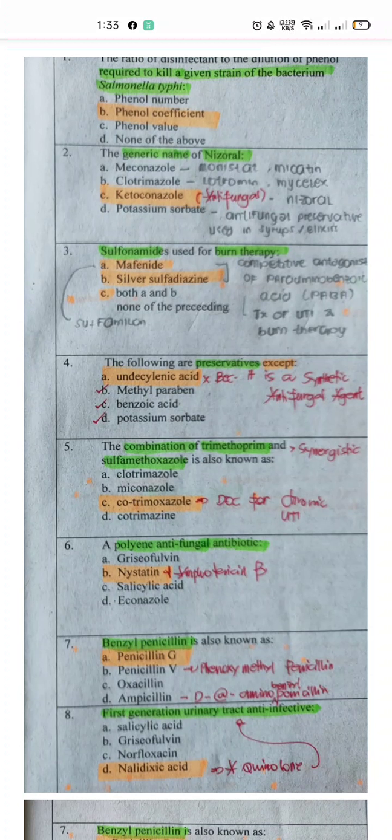So your undecylenic acid, it is a synthetic antifungal agent obtained from the destructive distillation of your castor oil. I repeat, undecylenic acid is a synthetic antifungal agent obtained from the destructive distillation of your castor oil.